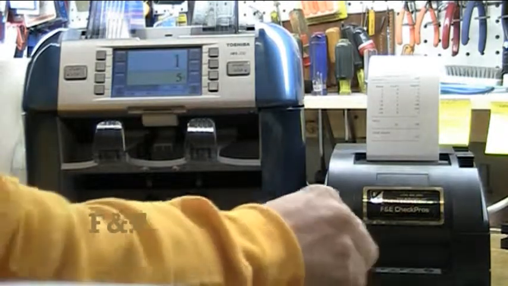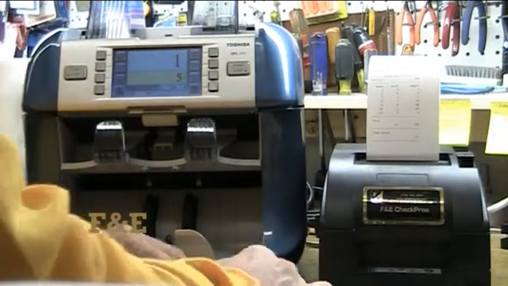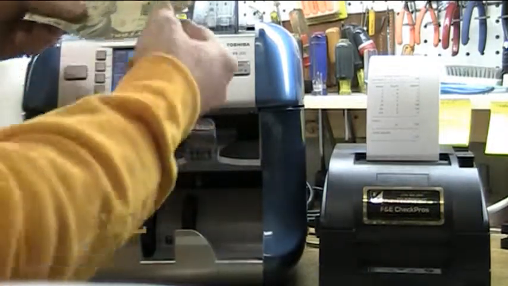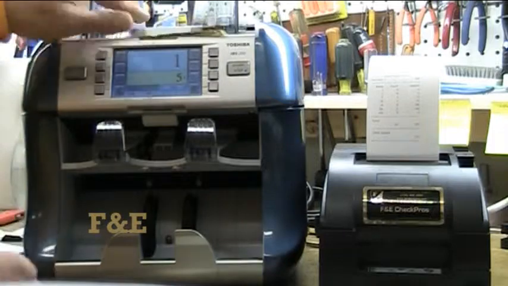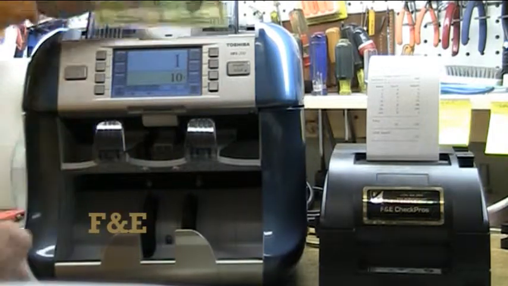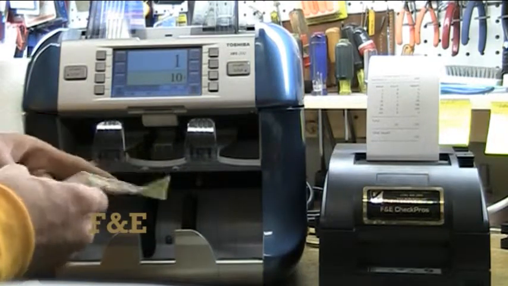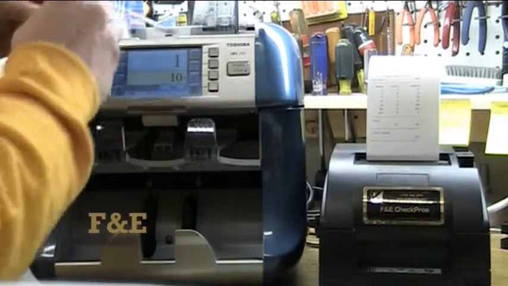If it does, and a folded bill such as this should reject. One way or another, we might get it to reject.